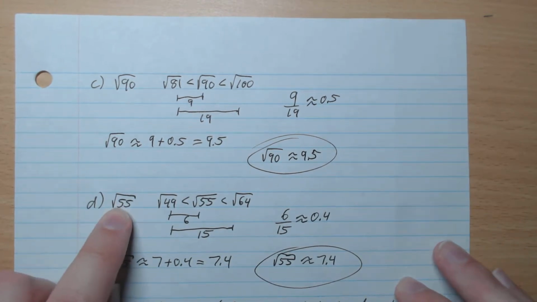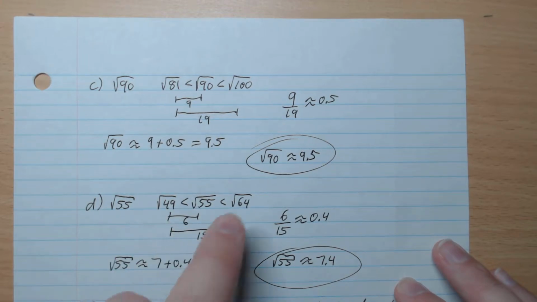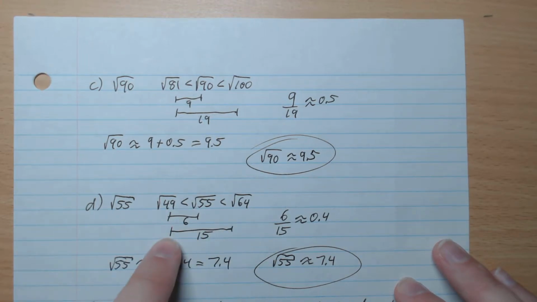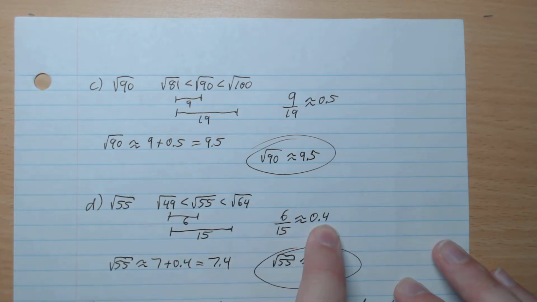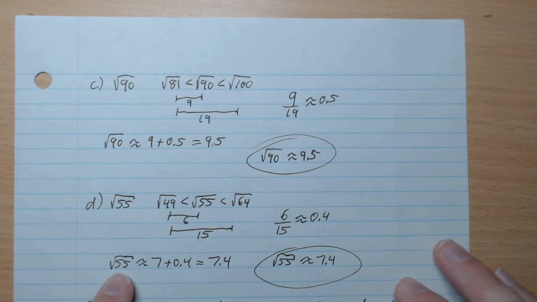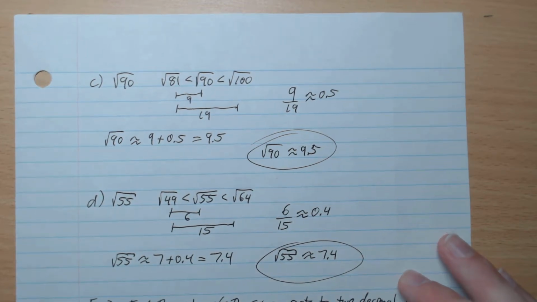D, root 55. So this is between root 49 and root 64. The distance between 55 and 49 is 6. Between 64 and 49 is 15. We look at that ratio, 6 over 15, approximately 0.4. So root 55 is approximately 7 plus 0.4, which gives 7.4. So root 55 is approximately 7.4.